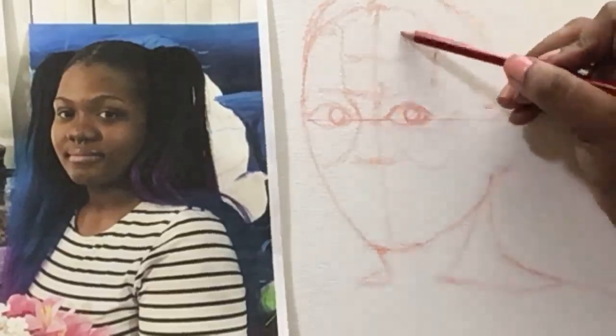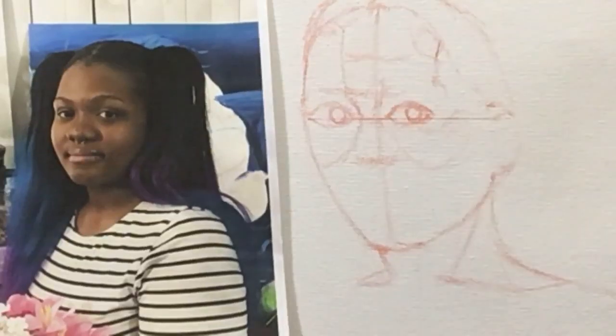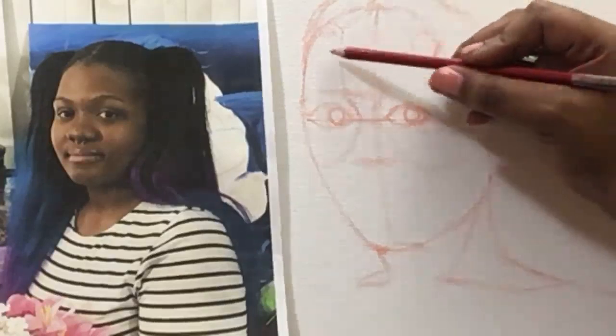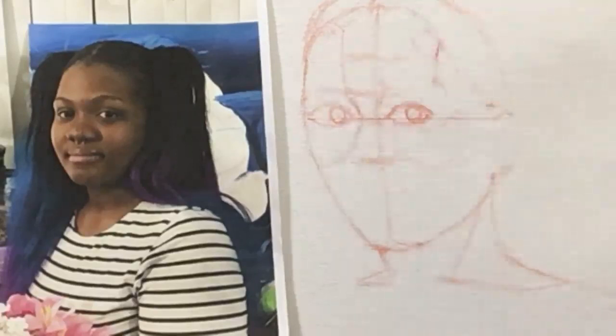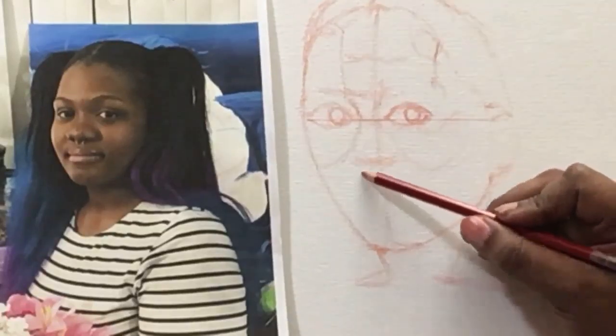Clumps of hair. I can't even talk. I don't know what's going on. My accent is preventing me from saying hair. And I'm like, hair, like I'm from Boston, hair. Whatever, I don't know.